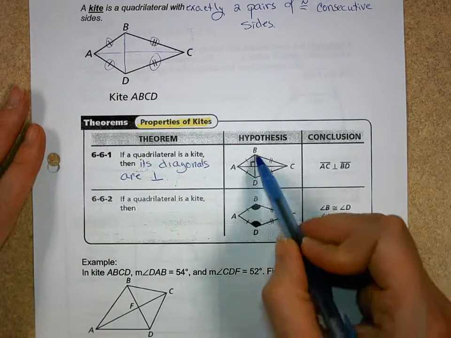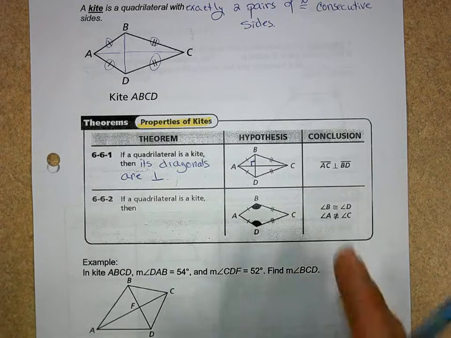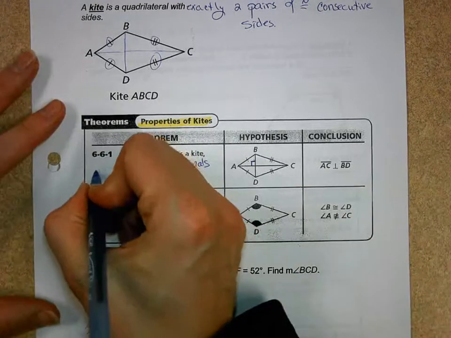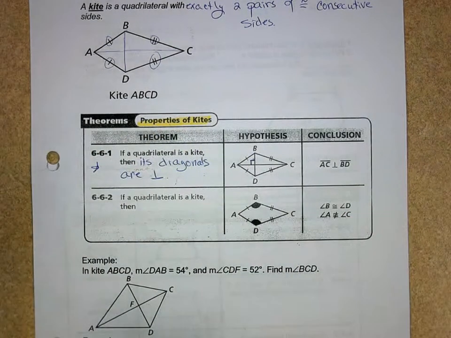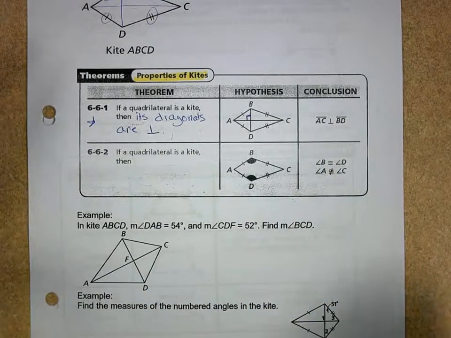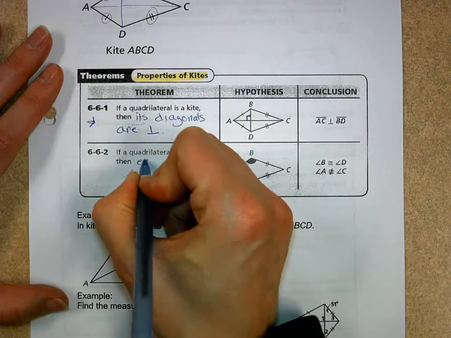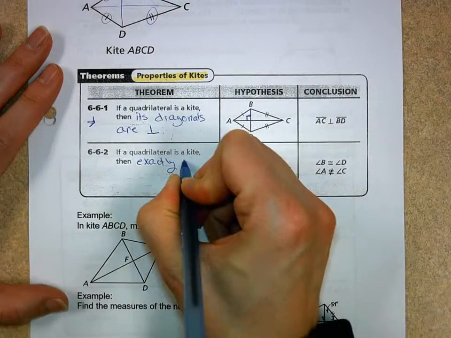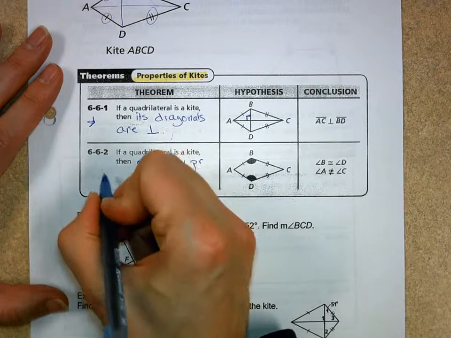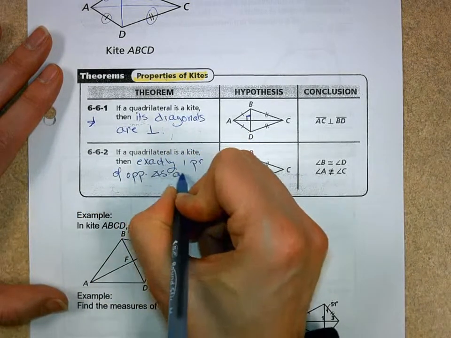Plus, I hope you realize you can see a whole bunch of isosceles triangles that we're using. So that's the first property. Huge to know. In fact, it helps us a lot when we're finding area later. So remember, if a quadrilateral is a kite, then its diagonals are perpendicular. If a quadrilateral is a kite, then exactly 1 pair of opposite angles are congruent.